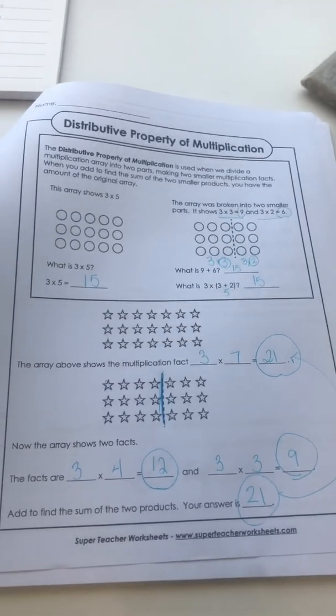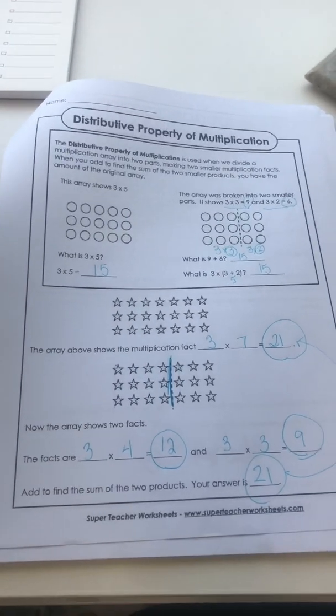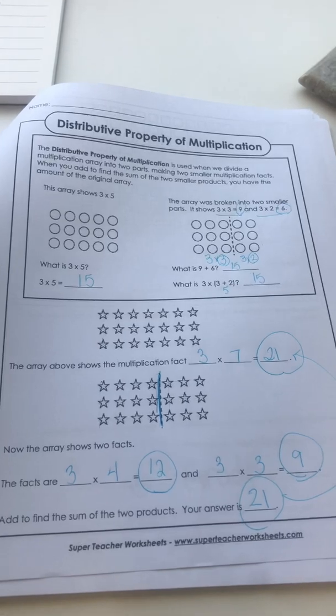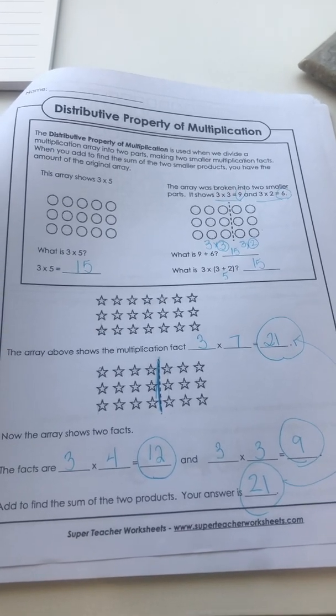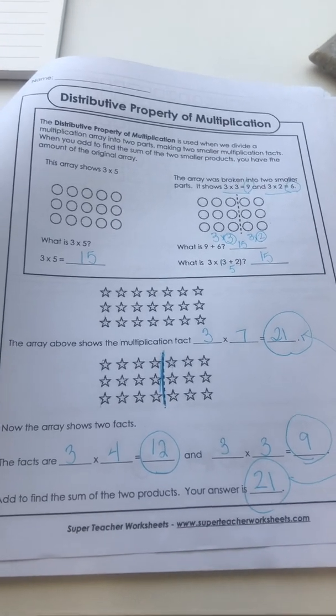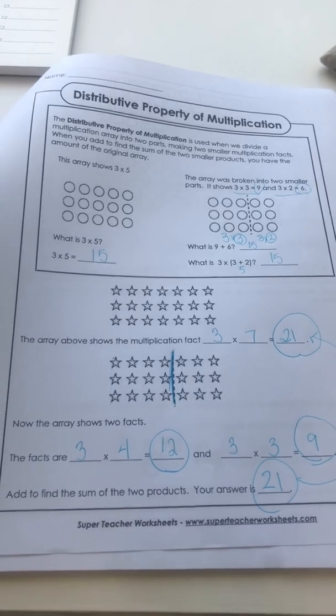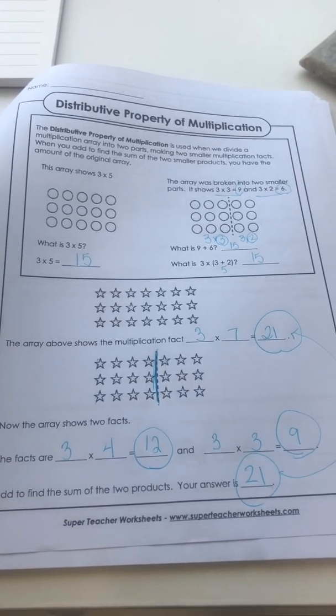So the break apart strategy, the idea of it, or the distributive property is the fancy math word. The idea is that we're taking big arrays and breaking them into smaller chunks to try to make them easier to solve. Okay, there is a back to this, so go ahead and give the back a go.